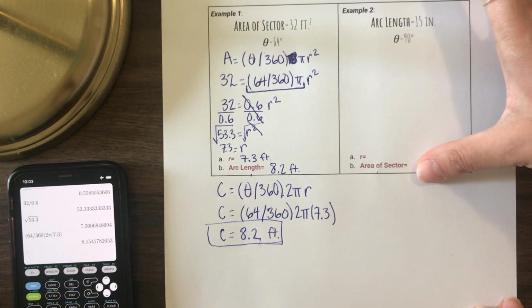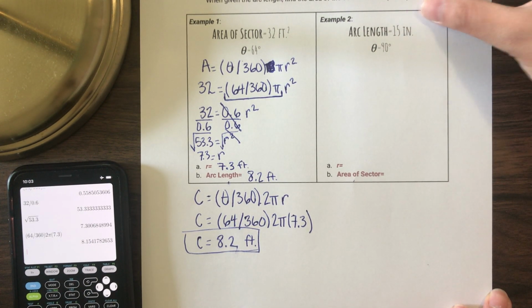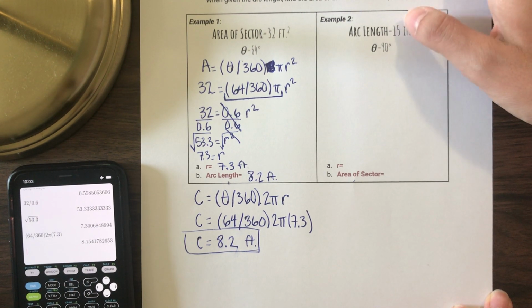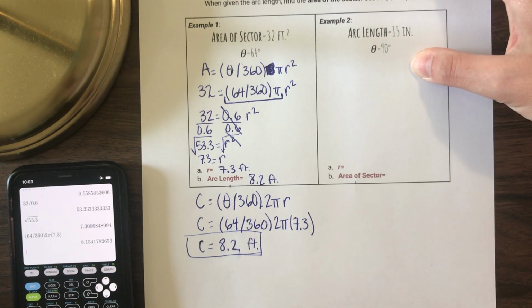Now for my second example, I'm given the arc length and I need to find the area of the sector. So the arc length is going to be 15 inches and theta is going to be 90 degrees. So when I'm given the arc length, I use the arc length formula to solve for the radius.